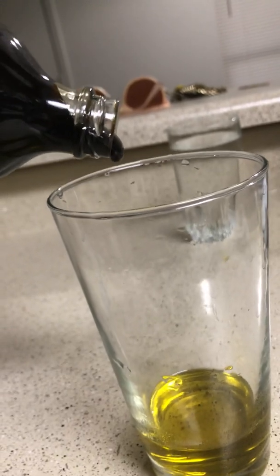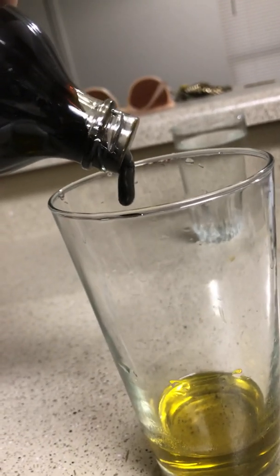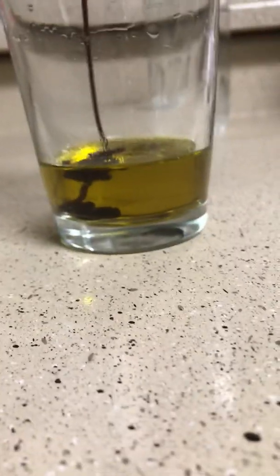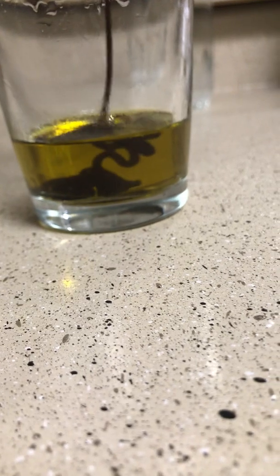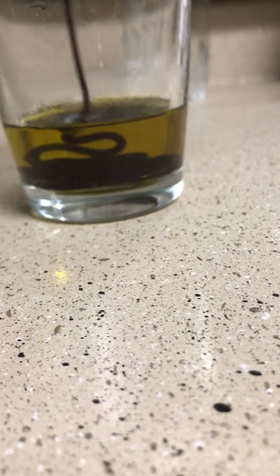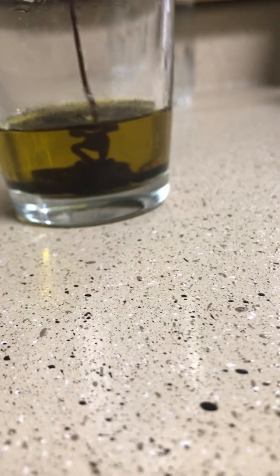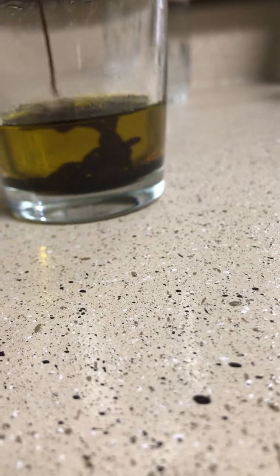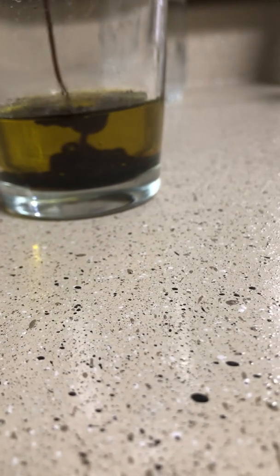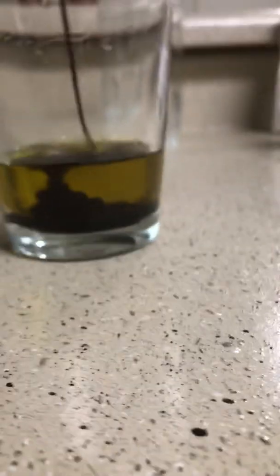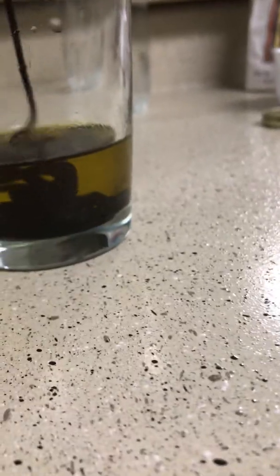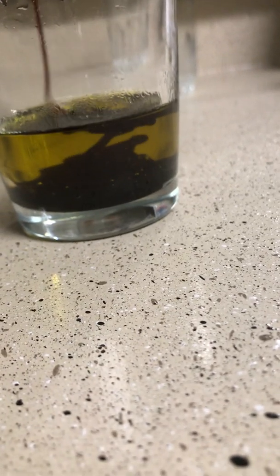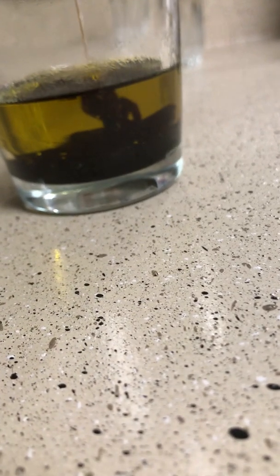It's very slow. You see? It's immediately going to the bottom, which means that, guys, this is more dense than olive oil. You can also see that it's not mixing together either. So as of right now, we have 2 things that are not mixing together. This is still our density tower. We can tell that right now it is 2 separate things.